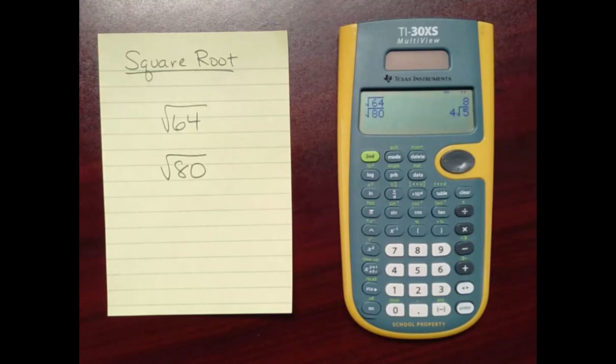So this is one of those times where we will use the answer toggle key located just above the enter. If you hit that, it will toggle the answer from 4 times the square root of 5 to 8.944. Once again, that's not an exact answer, but it is a close approximation if we need that on the GED.